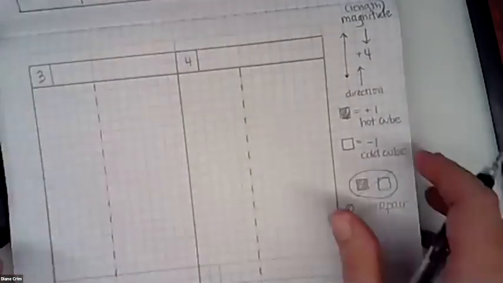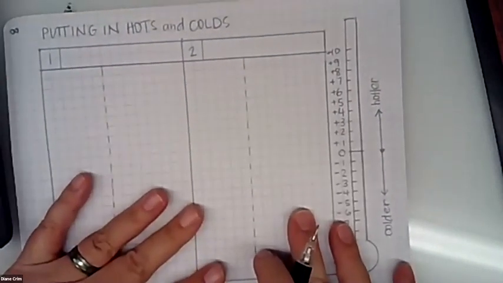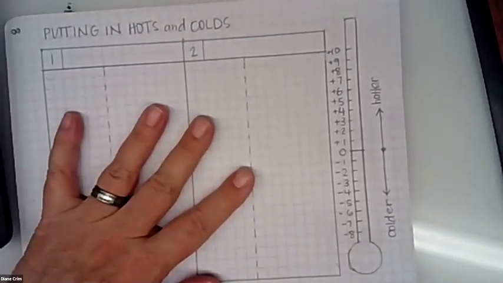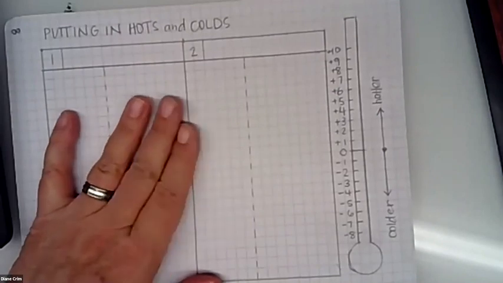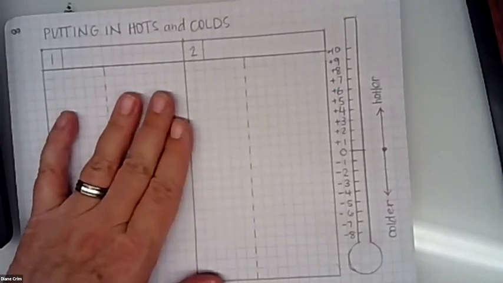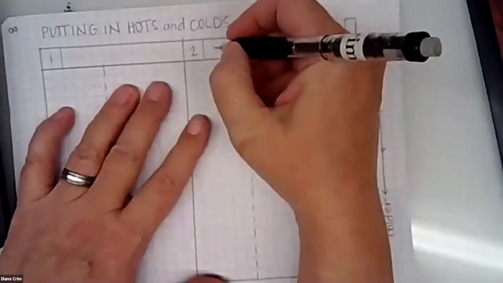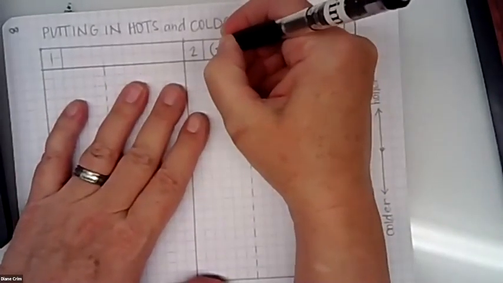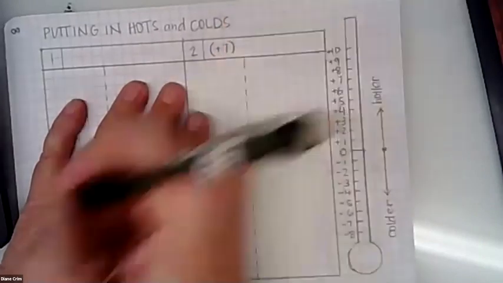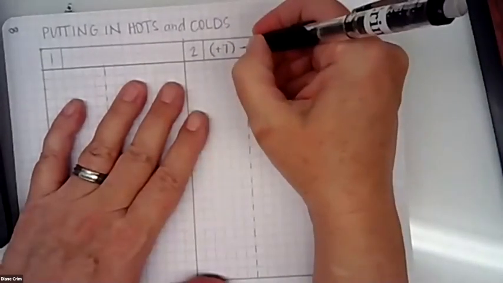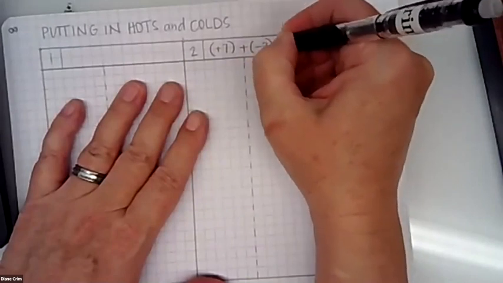Okay, so number 2 from yesterday was a delightful salamander souffle, just so yummy on a summer's day. And its recipe was 7 hots, put in 3 colds.